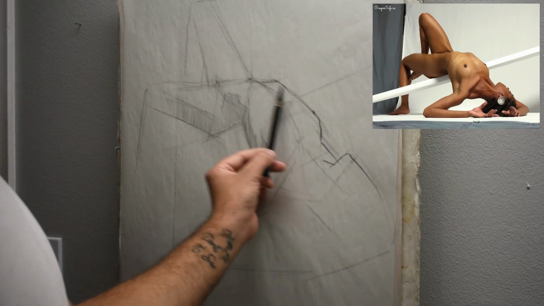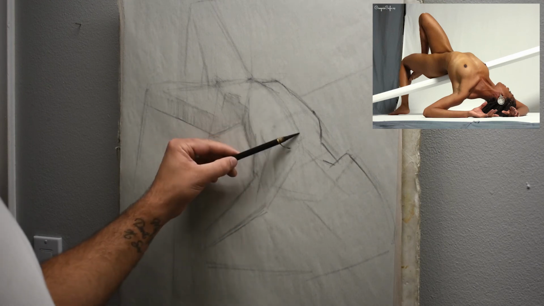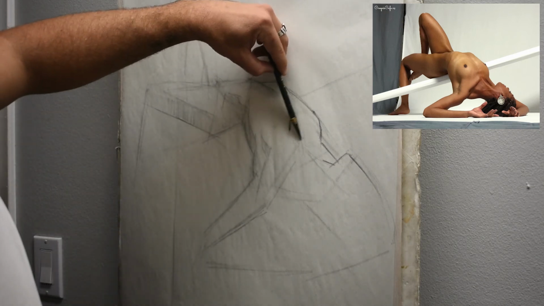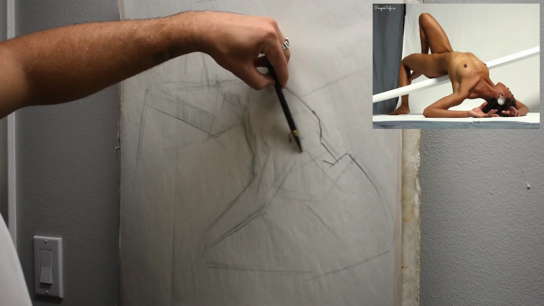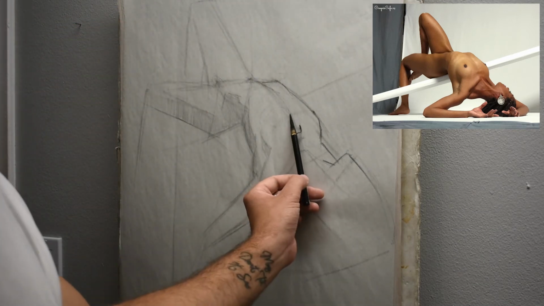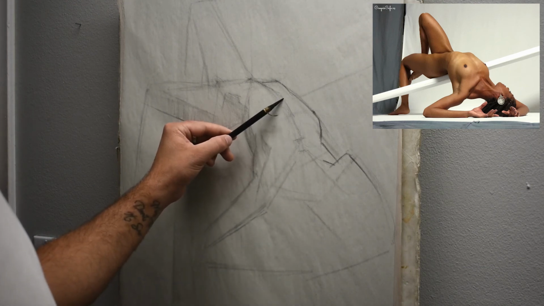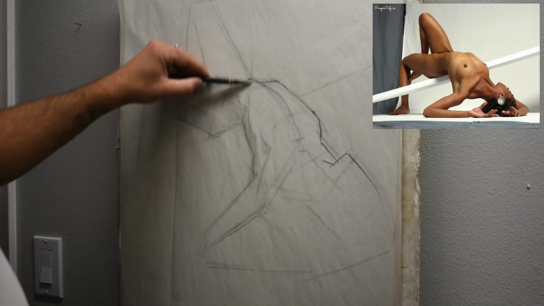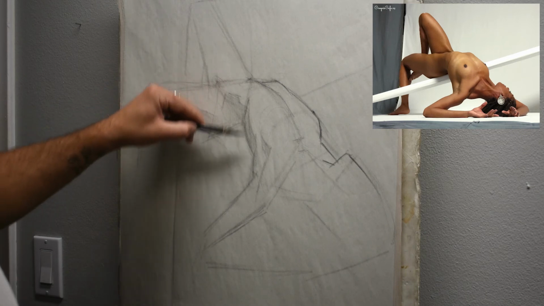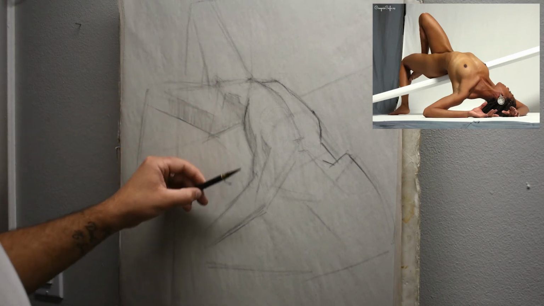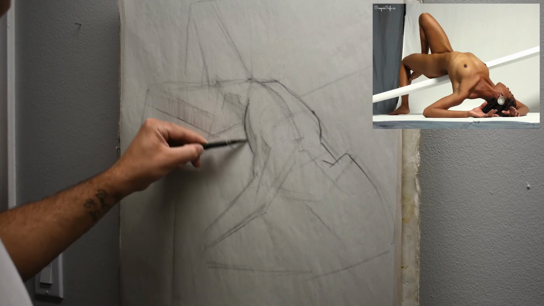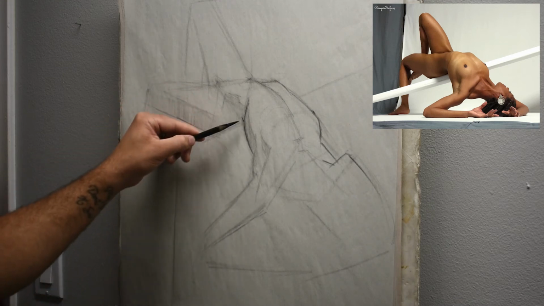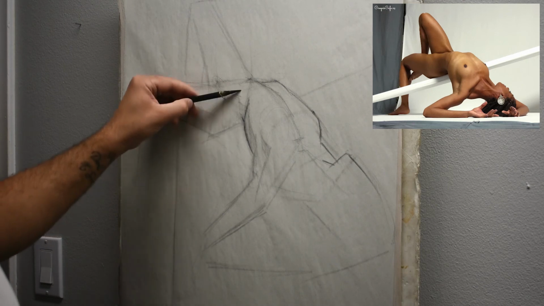So this is an important part, is now I'm starting to really flesh out the three-dimensionality. Within this, there's a couple of really small overlaps that are happening that I think are important.